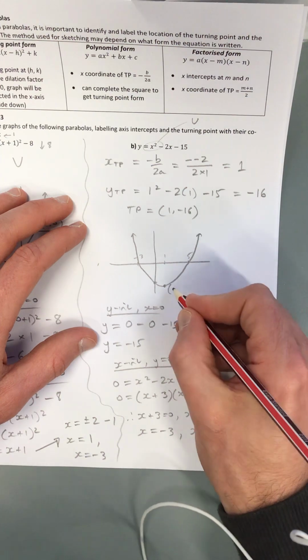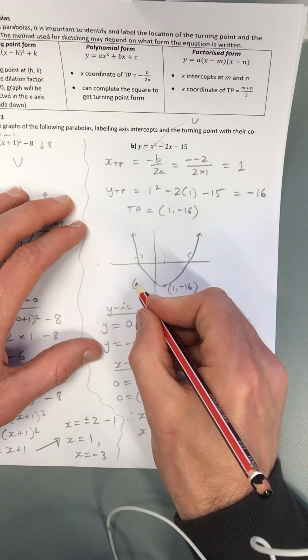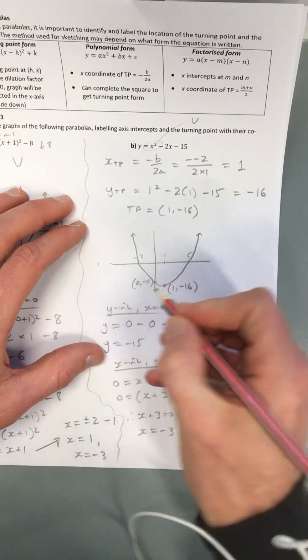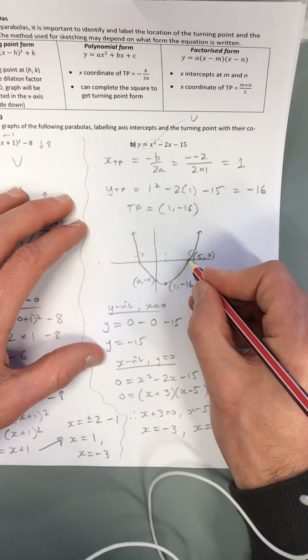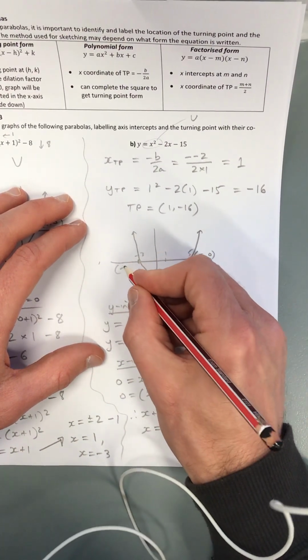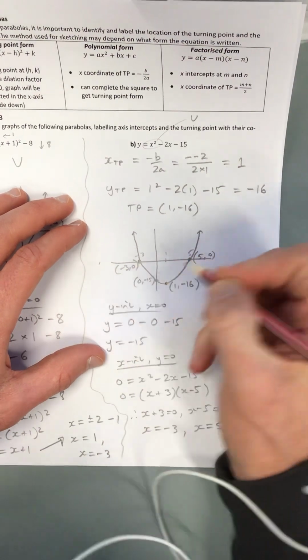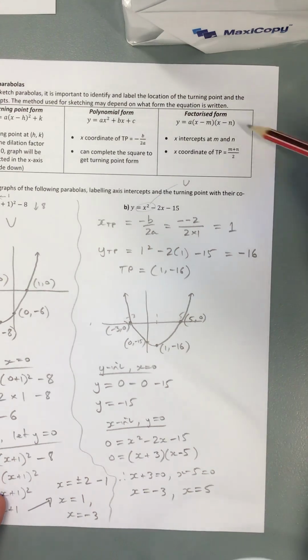So, labelling our key points. 1, negative 16. 0, negative 15. 5, 0. And negative 3, 0.